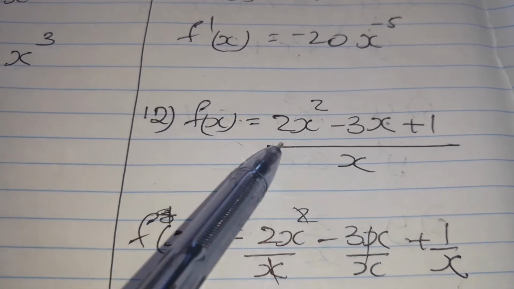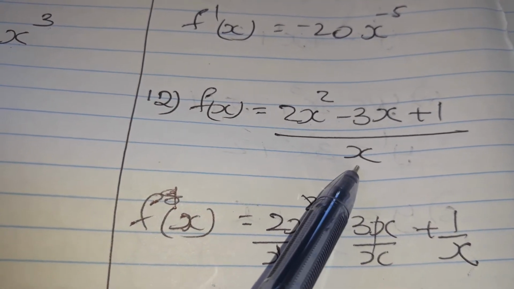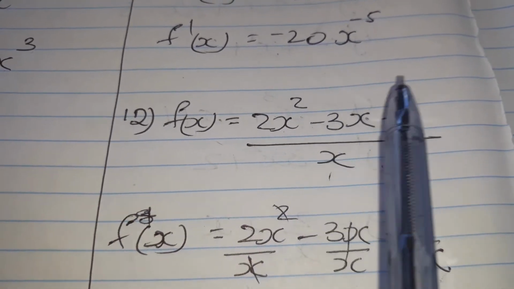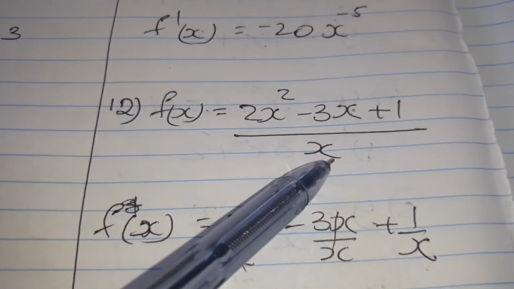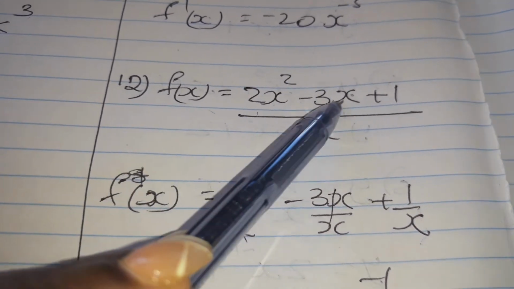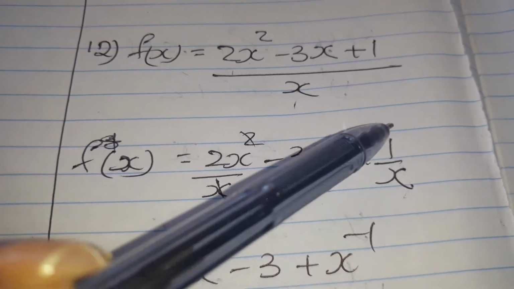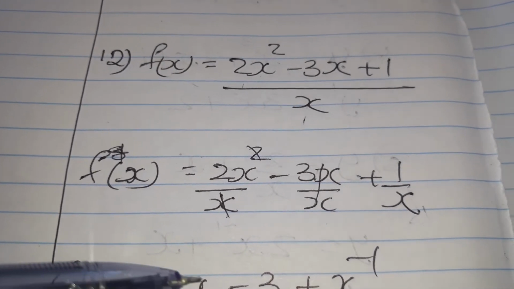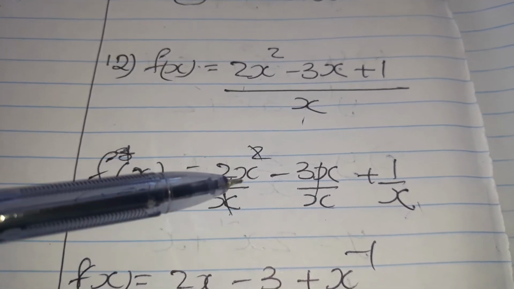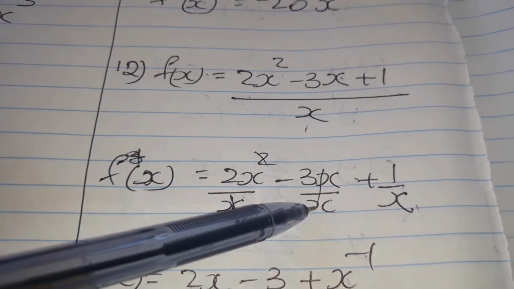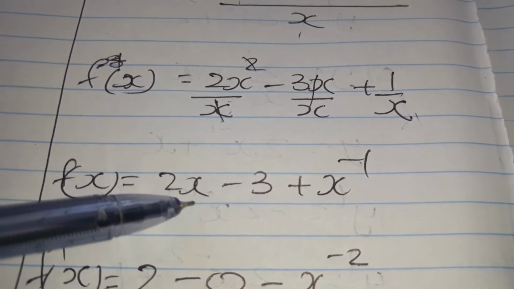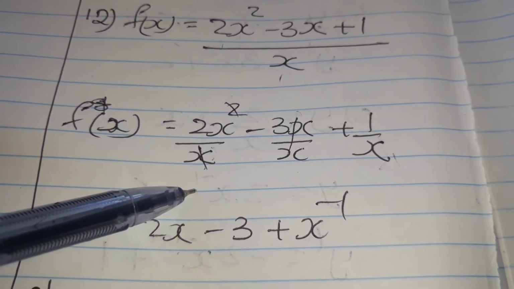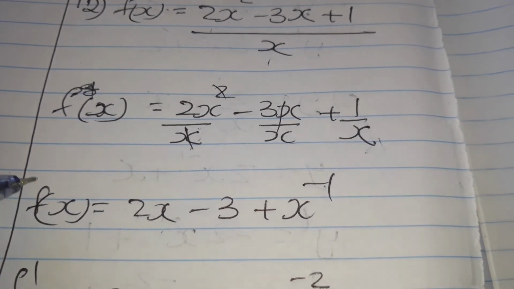Okay, this is a little different one. Can you see all of this expression has the denominator of x? Now you cannot differentiate this one straight away. You have to rewrite and separate all that. So this x is given as the denominator to all three elements. And then I have to simplify. I will always differentiate the most simplified expression. So I've cancelled one x from here, and once I cancel, I'm ending up like this.